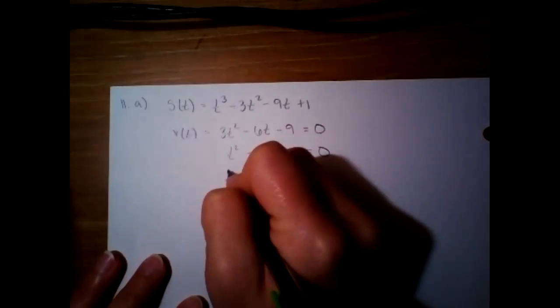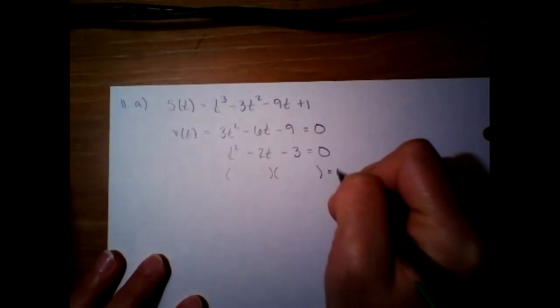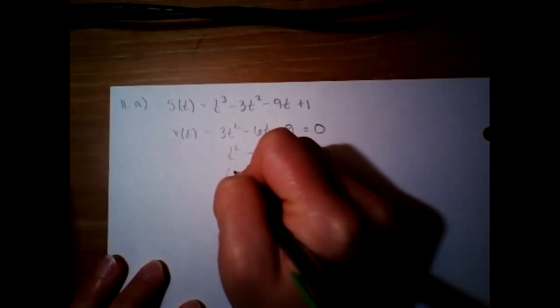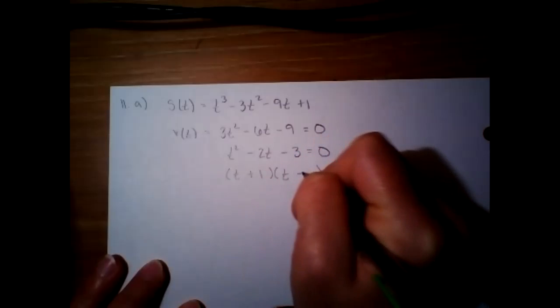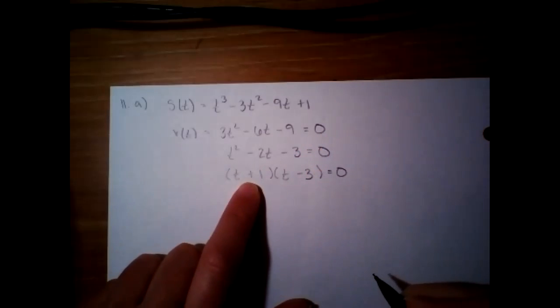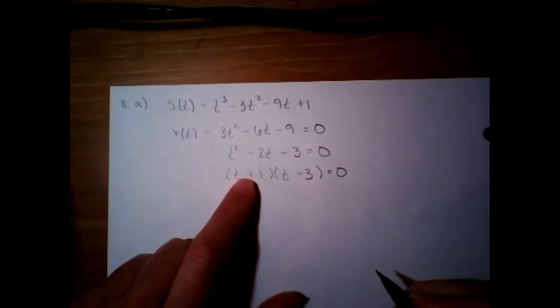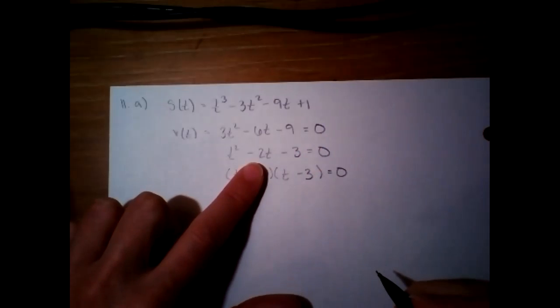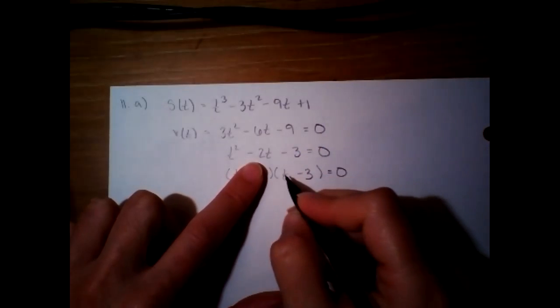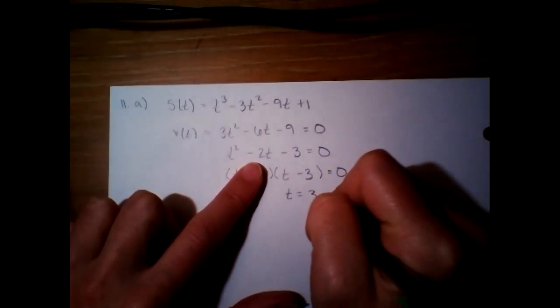And then this is going to factor. So it will split t plus 1, t minus 3. I don't get a result from this because we don't do negative time. So if you wrote negative 1 second, I had to take off for that because we don't do negative time. So the only result we get is from this one. So time is 3 seconds.